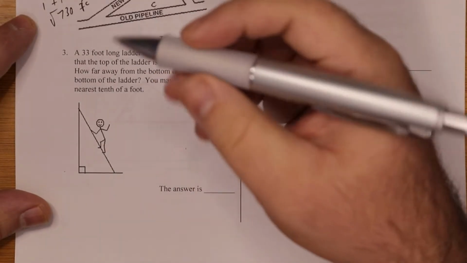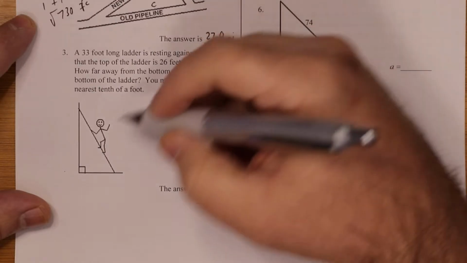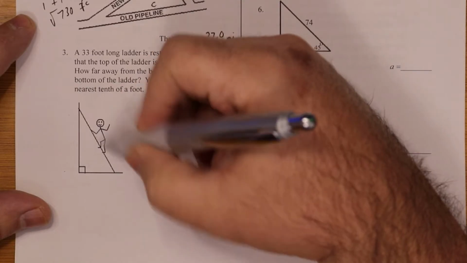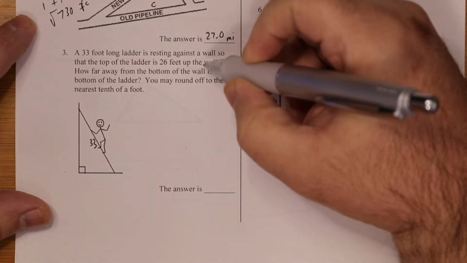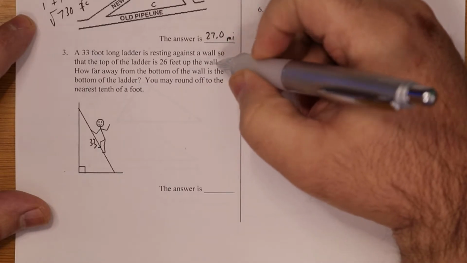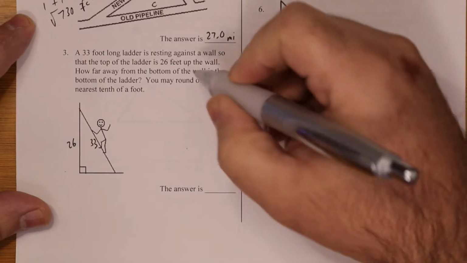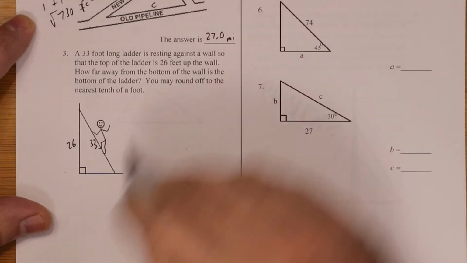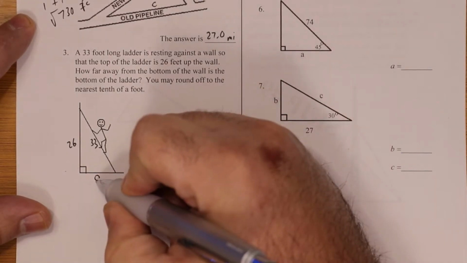Okay, on this next problem, it has a 33-foot ladder resting against the wall. So if you imagine, here's the guy on the ladder. This would be the 33 feet. And it's 26 feet up the wall. So 26 feet up this wall. And how far away from the bottom of the wall is the bottom of the ladder? So here's the bottom of the wall, here's the bottom of the ladder. So we're looking for this one right here.